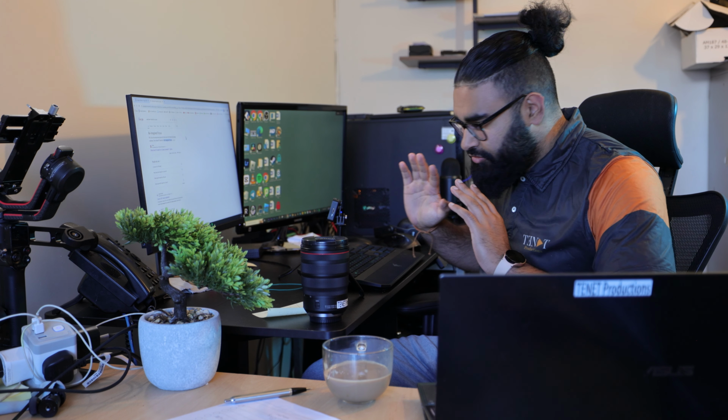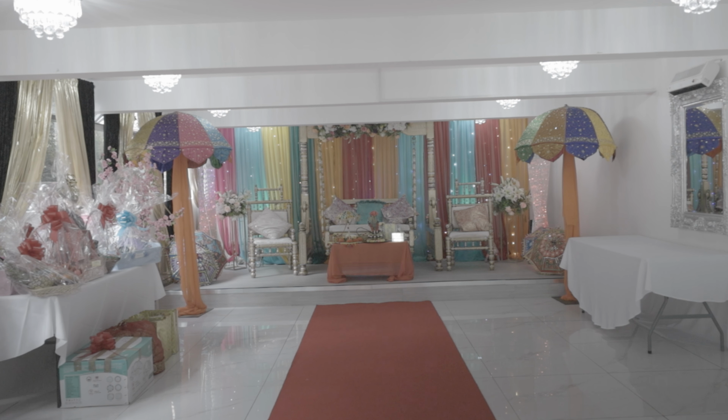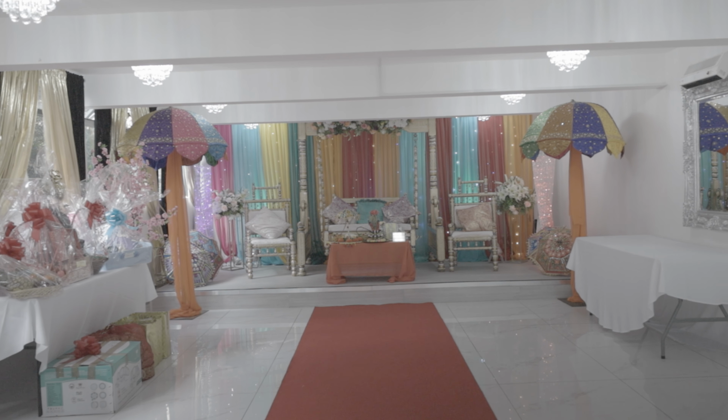C-Log gives you something called dynamic range, which means you've got more room to play about with in the settings in post-production. So when you get to the editing side, you've got so much to play with, but so much can be limited when you're on the camera. It looks flat, it looks boring. The clients don't want it, you don't want it, but wait until you get to the post-production. That's when the fun begins.